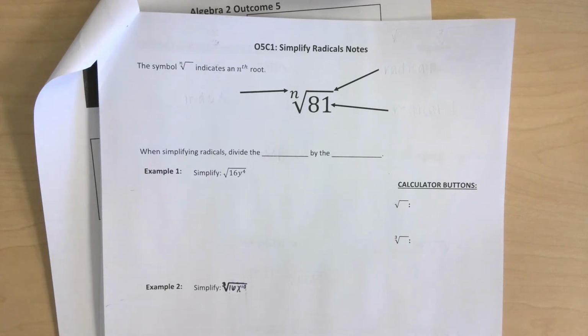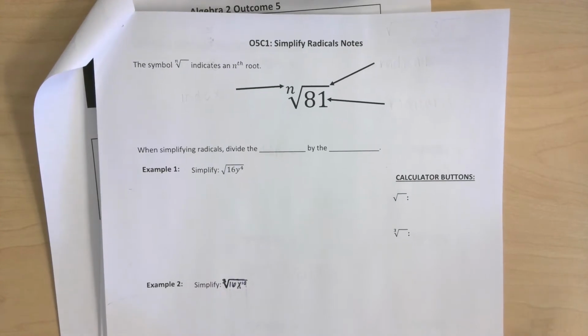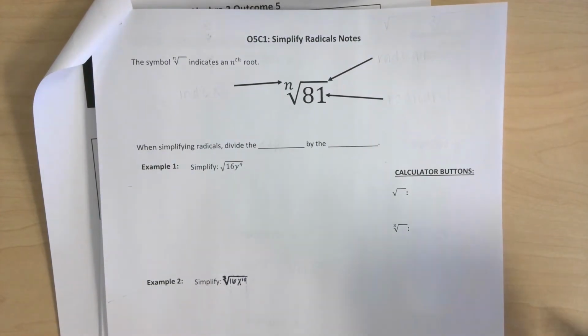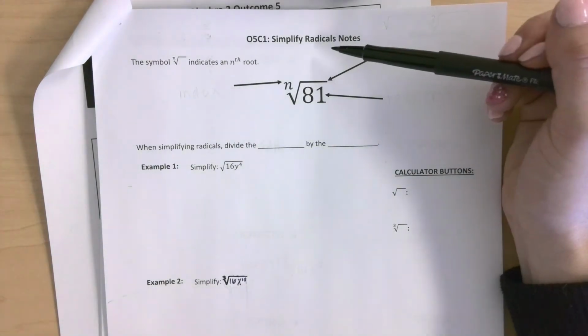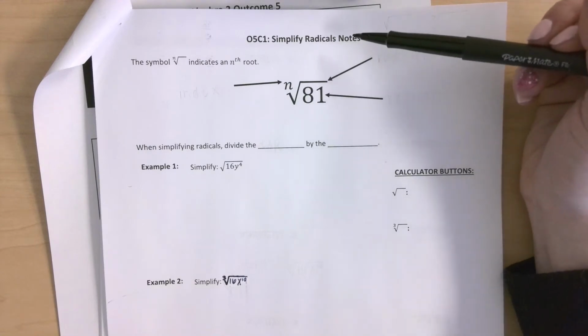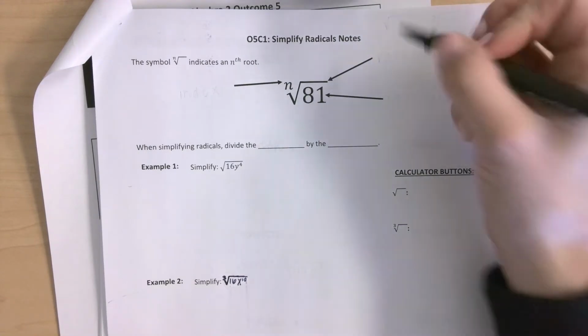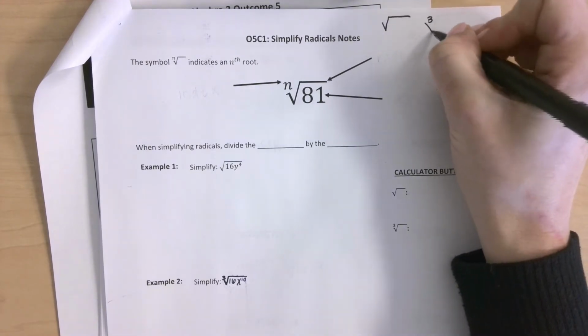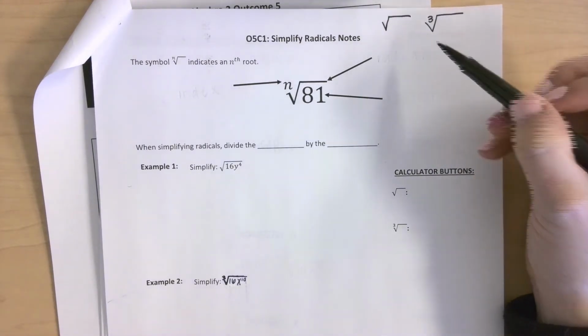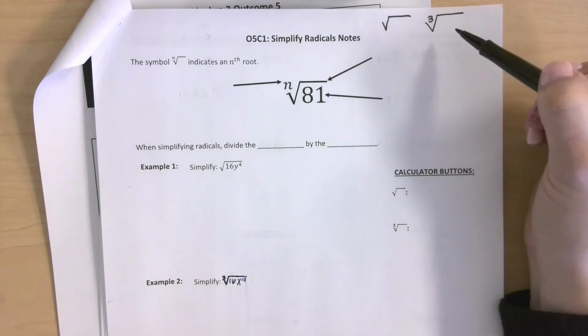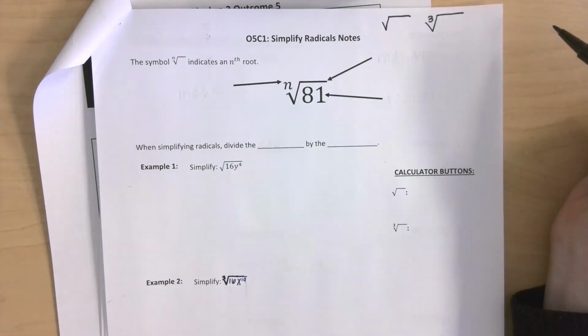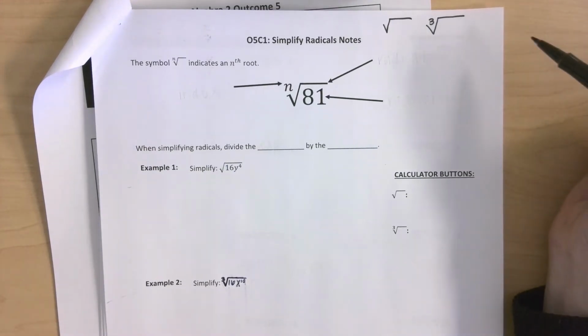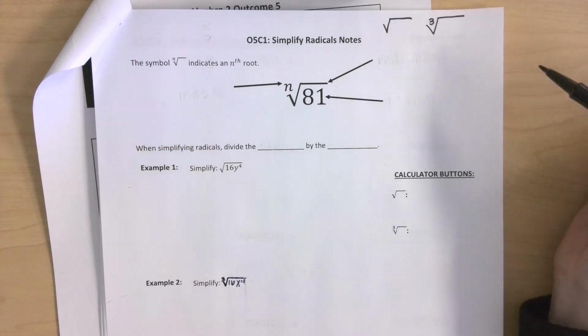Hi everyone. In this video we are going to start on outcome 5. Our very first section looks at simplifying radicals. Now we've seen a few radicals so far in Algebra 2. We've looked at square roots, we've looked at cube roots. In this unit we are going to continue our work with square roots and cube roots, but we are going to extend our knowledge and see a variety of different radicals.